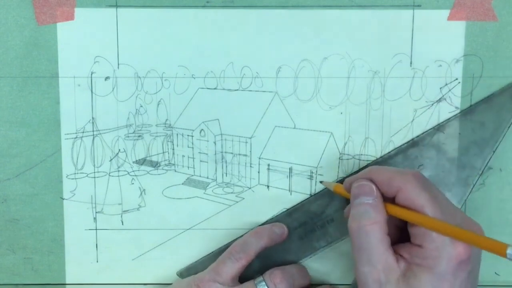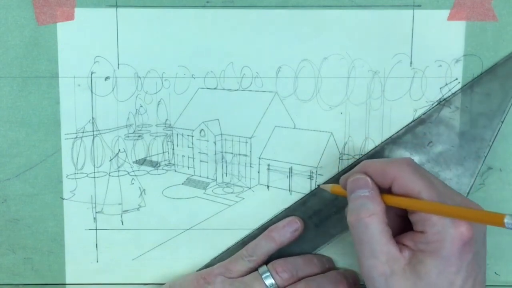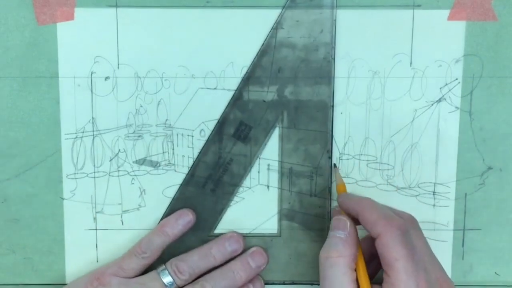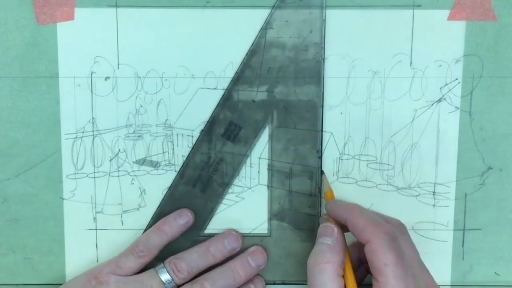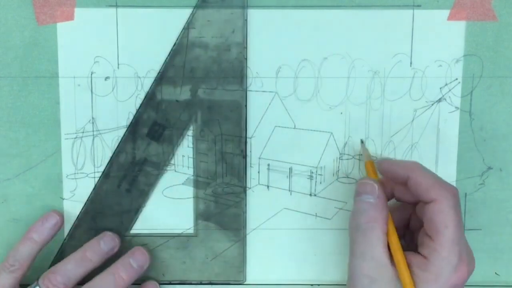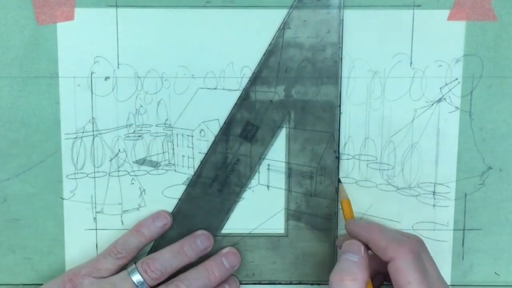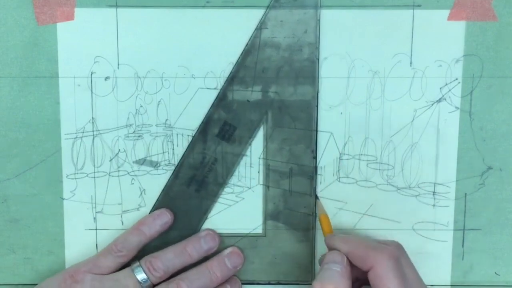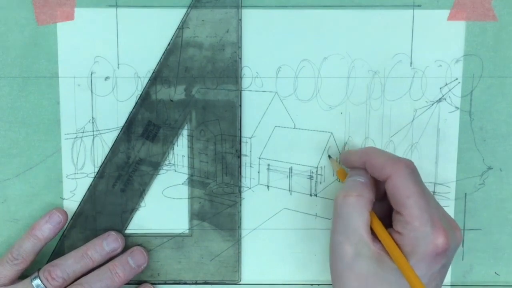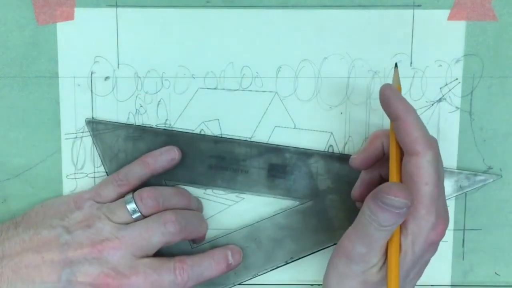I go back to the vanishing point. Back to the vanishing point. And I'm going to eyeball where I think some windows would be based on the elevation. I know in the center, from a straight line down from the peak, is going to be a round window, and I sketch that in.